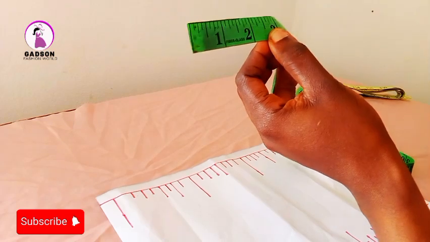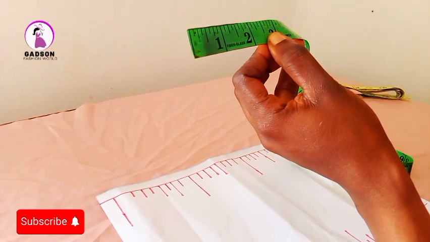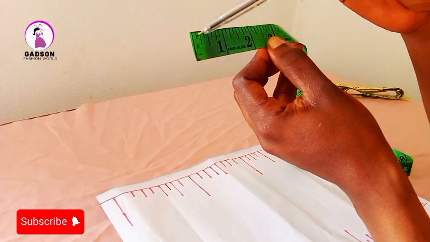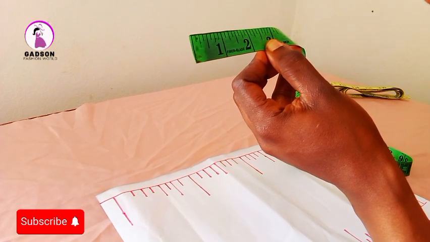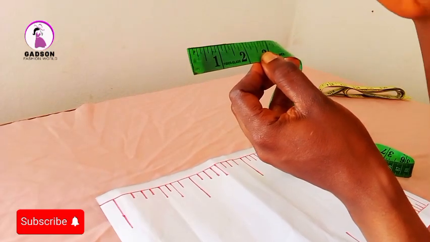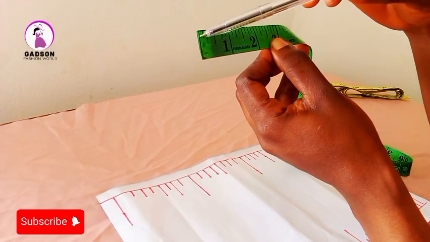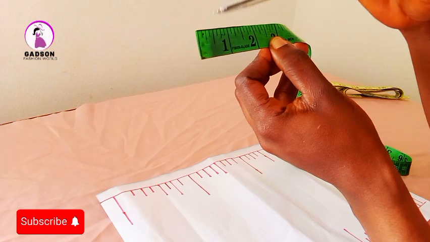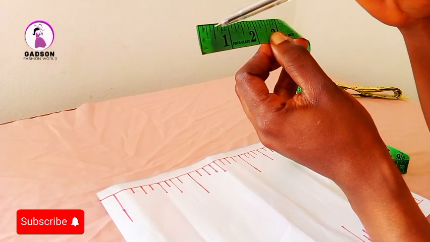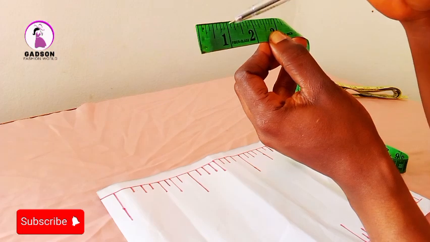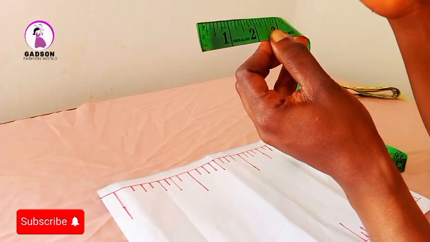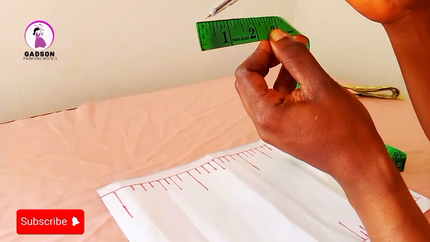On our tape, we have lines, and these lines have numbers, but they're not written on the tape. We are going to calculate them out. It's simple mathematics that we are going to be doing. So let's start. From this first line, let's count. After this line, we have 1, 2, 3, 4, 5, 6, 7, 8. So within this first line up to this 1 inch, we have 8 lines. There are 8 lines there.